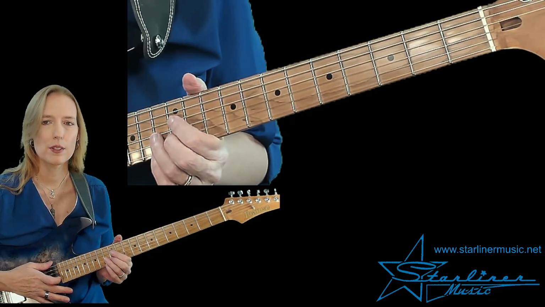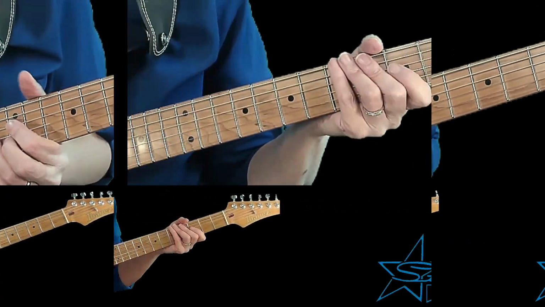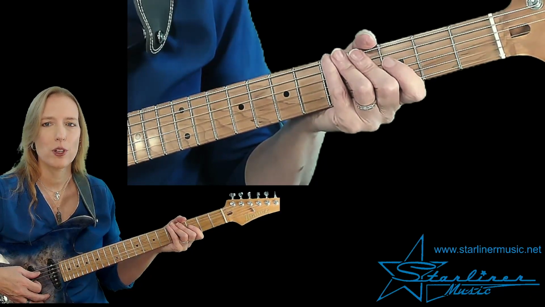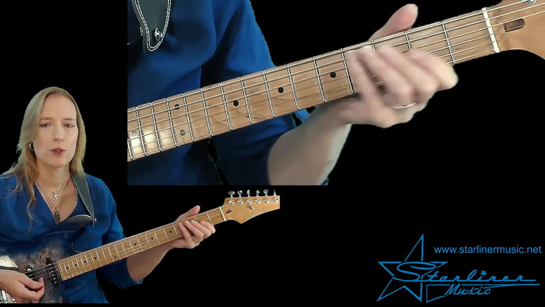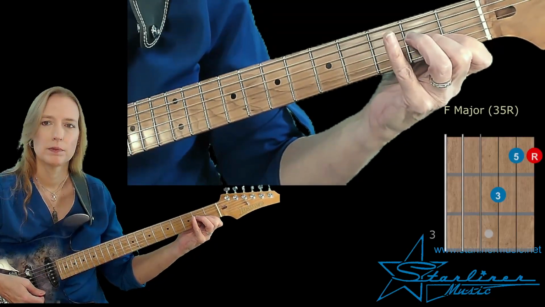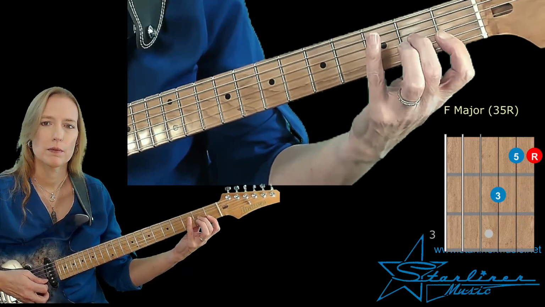Let's take these 3 triad voicings and try them on another root. Alright, now let's do F triads. I'm going to start with first inversion F. That's located at the 1st fret. So first inversion F is third, fifth, root.